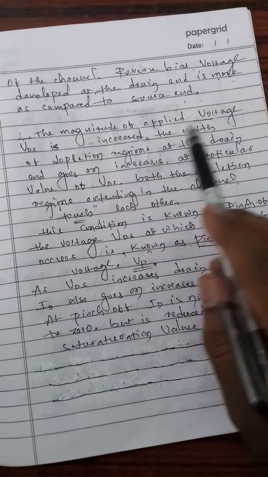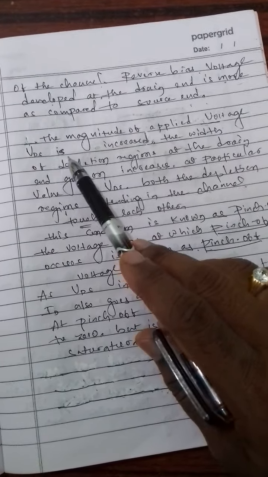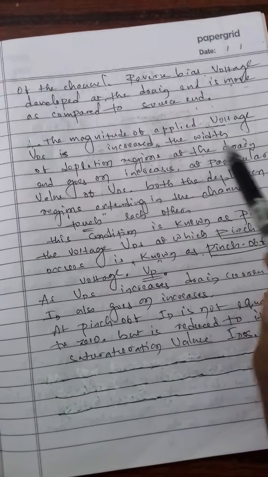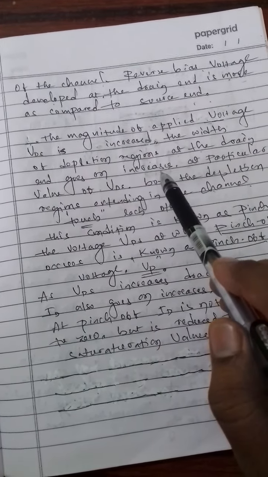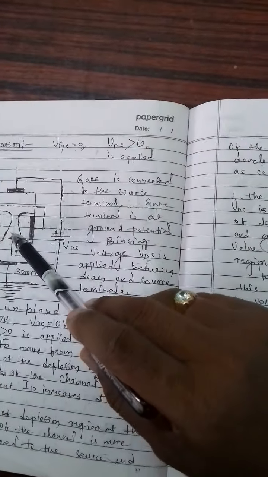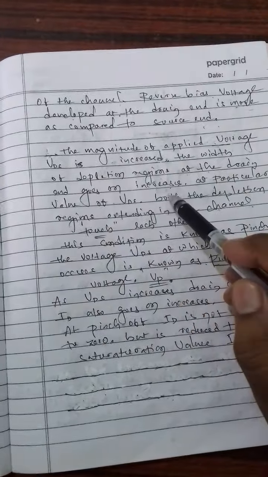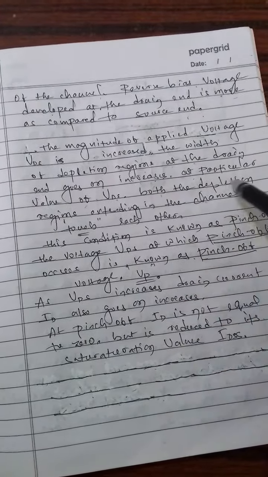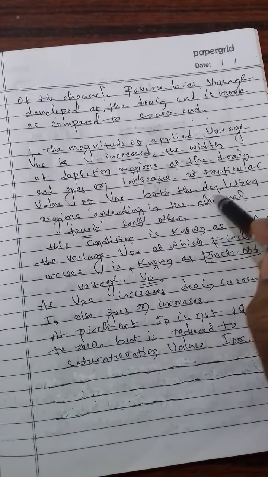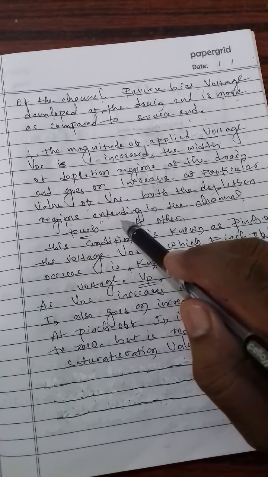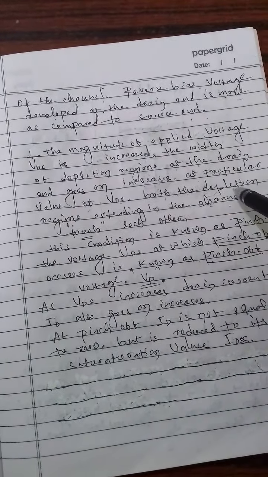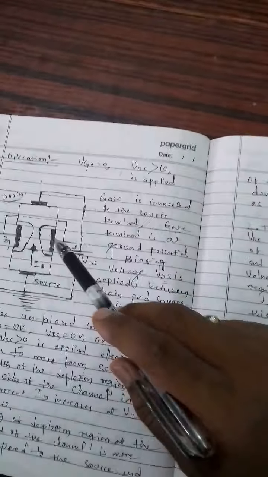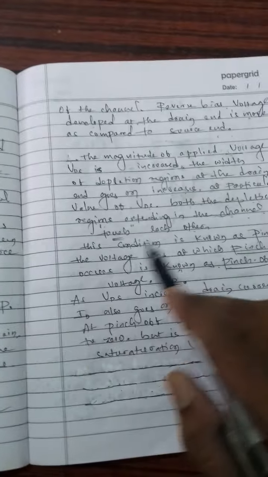As the magnitude of the applied voltage VDS is increased, the width of the depletion regions at the drain end goes on increasing. At a particular value of VDS, both the depletion regions extending in the channel touch each other.